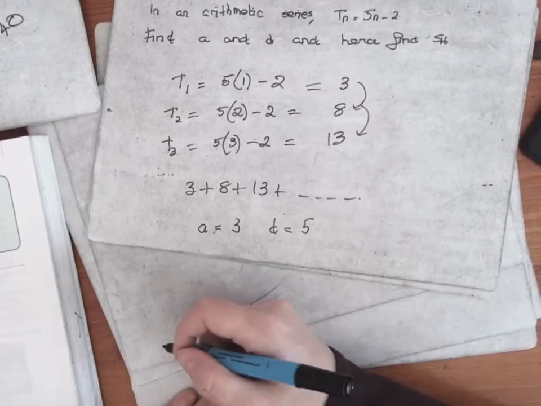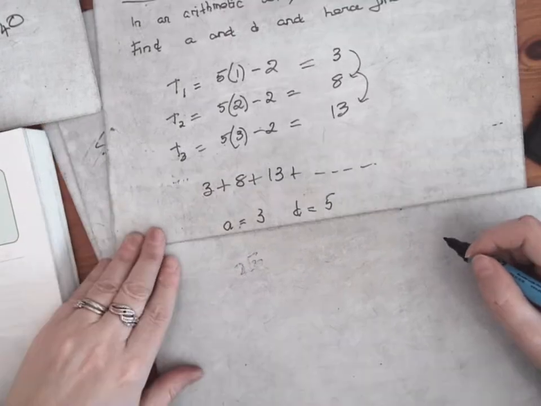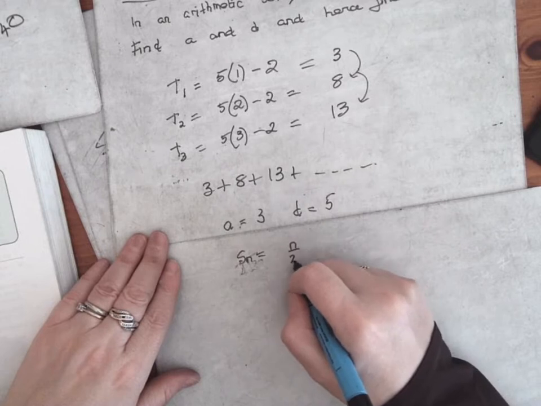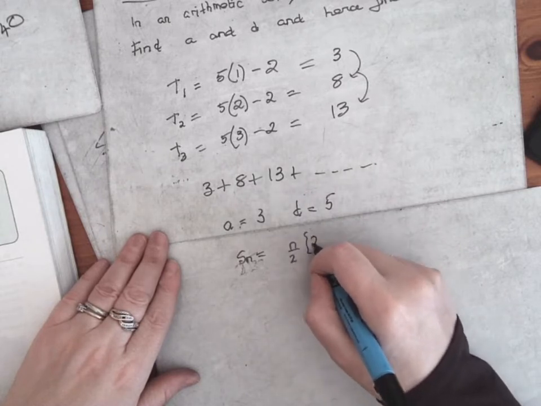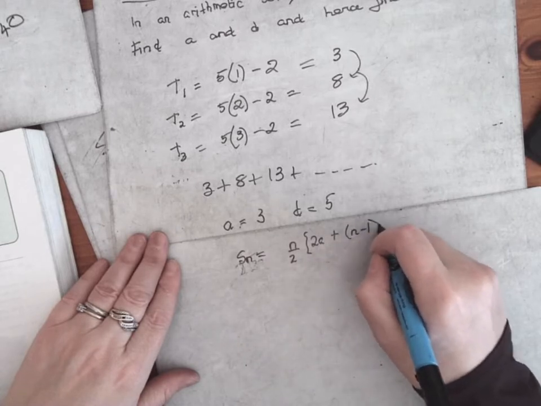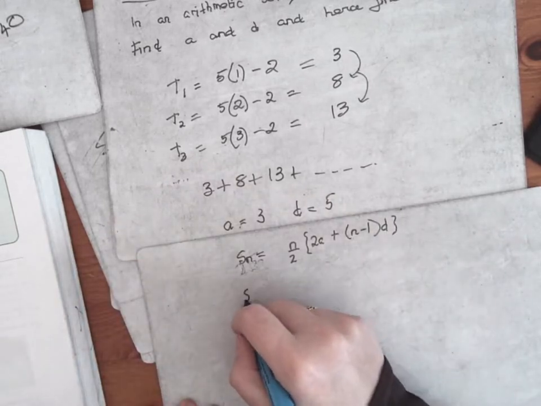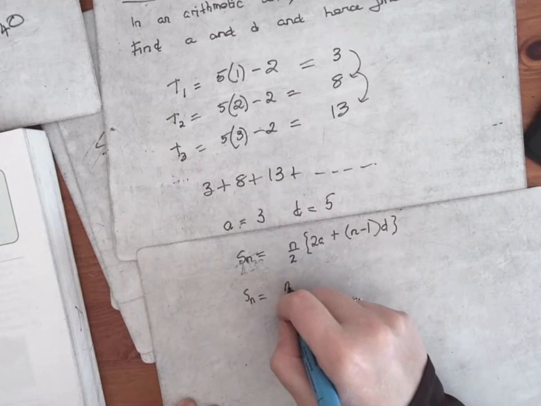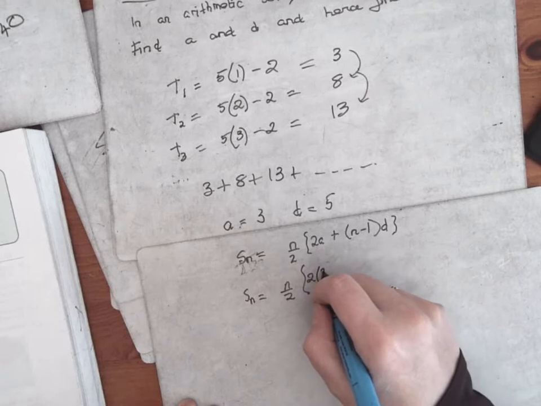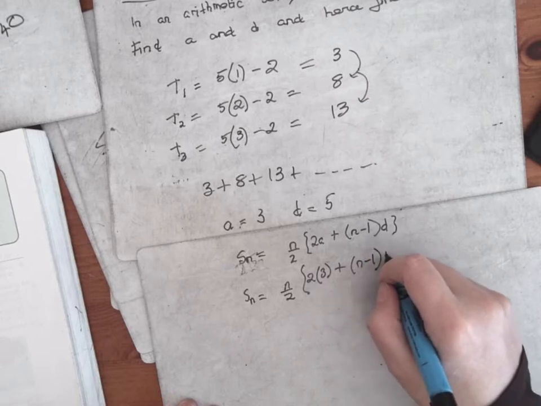Okay, so then before I get S16, I'm going to get Sn. So off I go to my log tables and I get my formula for Sn. So Sn is equal to n over 2 times 2a plus n minus 1 times d. Okay, so fill in. Sn is equal to n over 2 times 2 times a is 2 times 3 plus n minus 1 times d is 5.